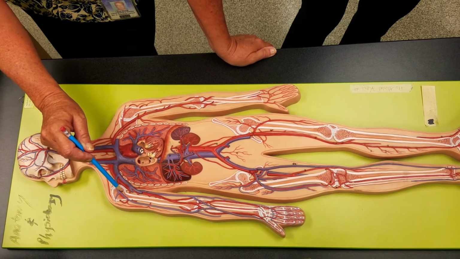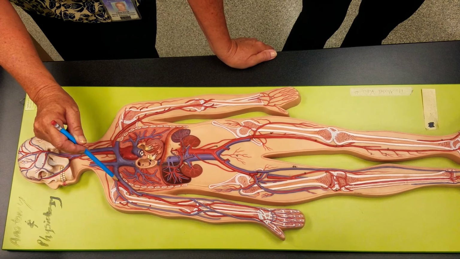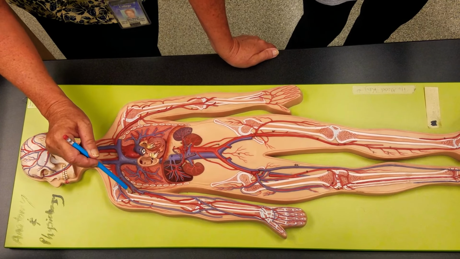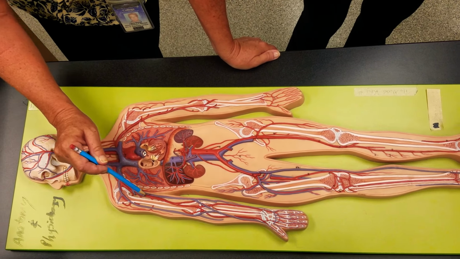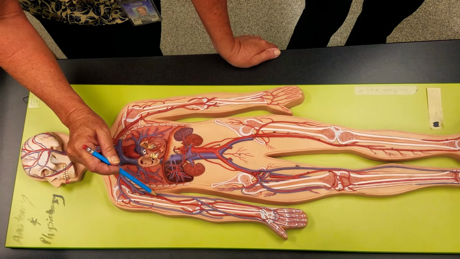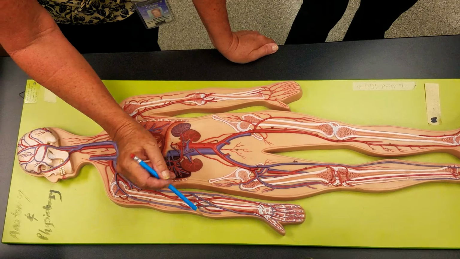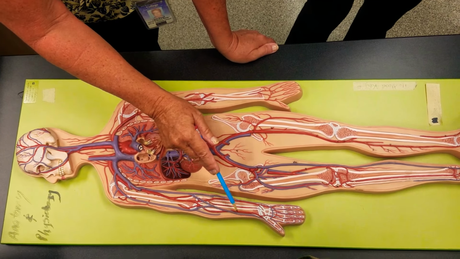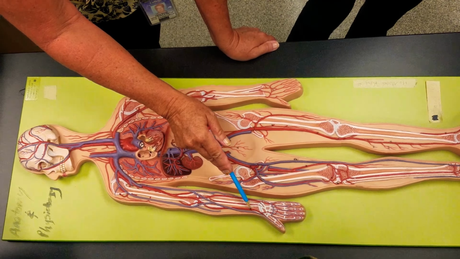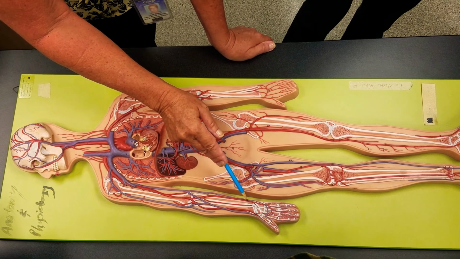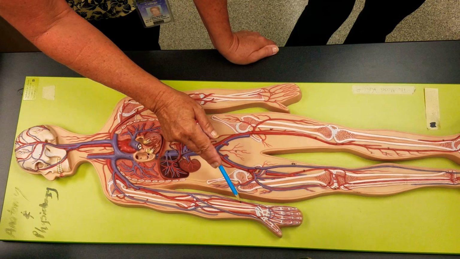When we get to the glenohumeral joint, this region in here would be a nice example of a right axillary artery. As it parallels the humerus, this would be the brachial artery, or the right brachial artery. Bifurcates when it gets below the elbow. Thumb side is the radius, so this would be the radial artery, thus our radial pulse. And on the left side, the right ulnar artery here.